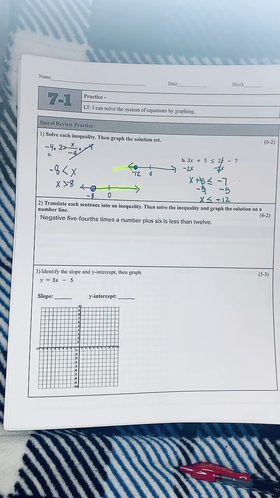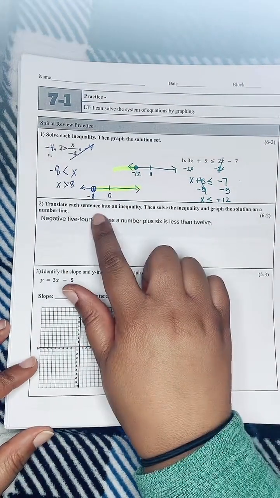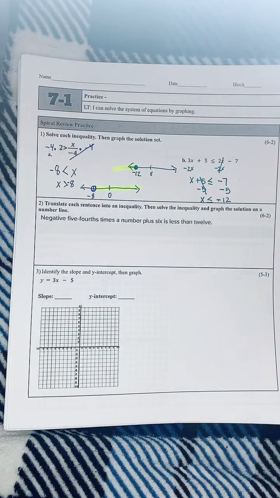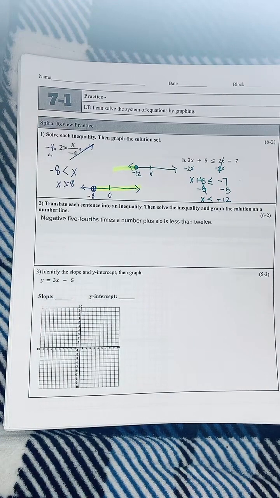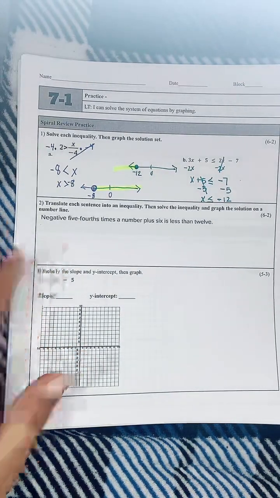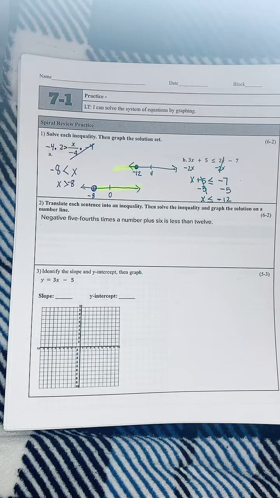Okay. Perfect. All right. We have a translate each sentence into an inequality. So it says -5/4. Can somebody put this in the chat? Oh, good. Your favorite content. Wonderful. Can somebody put, how do we write -5/4? This was interesting. Some of my students were writing it kind of crazy. How do you guys say it?